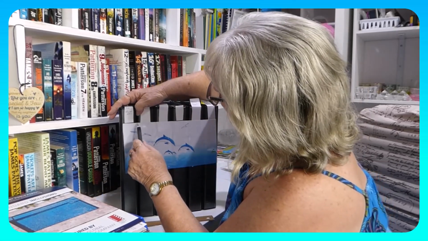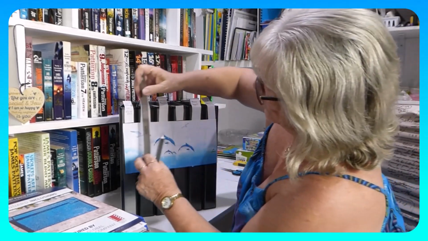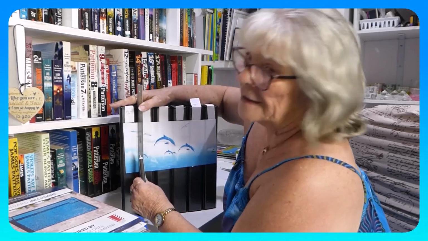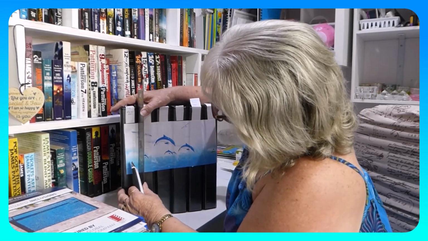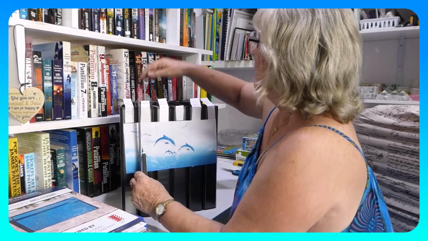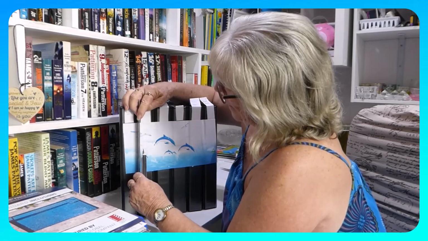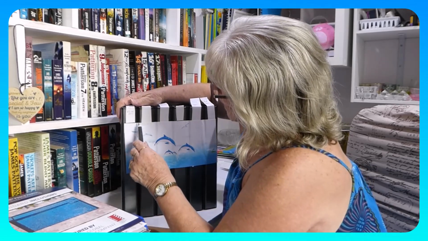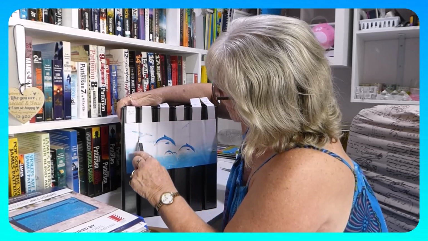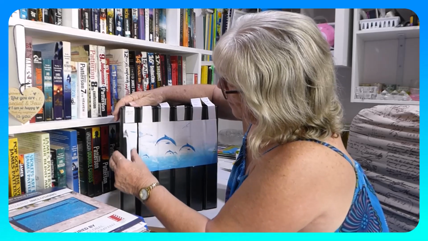I can't do it with the ruler, I don't think. That's going to be too difficult, mainly because I can't see unless I put my head in the way of what you're seeing. There's one.